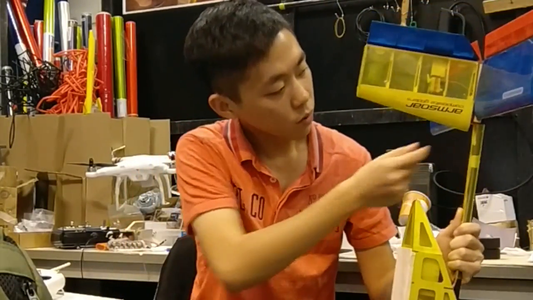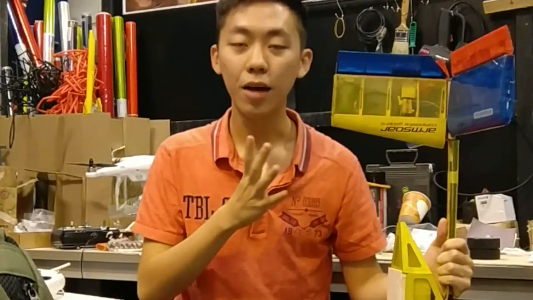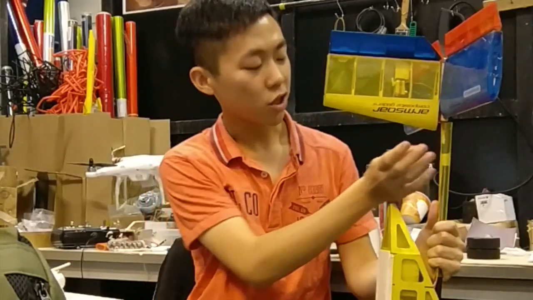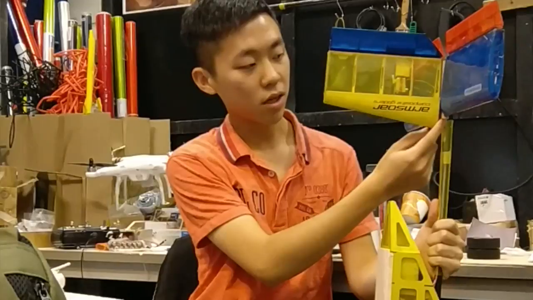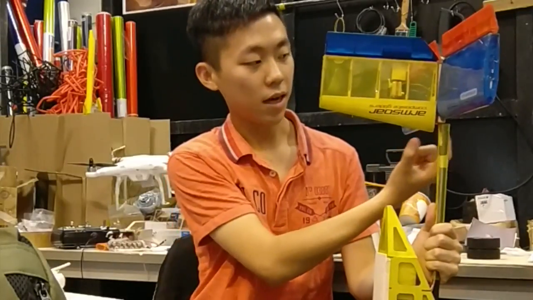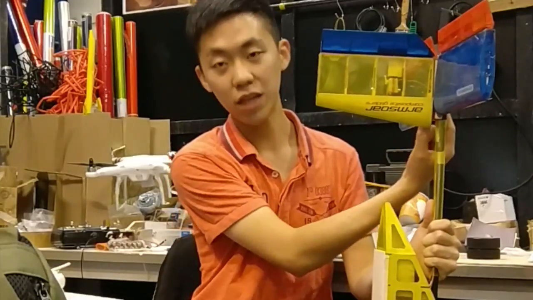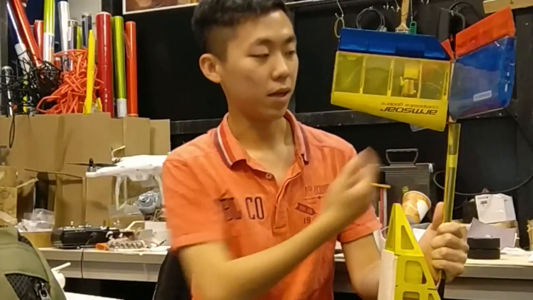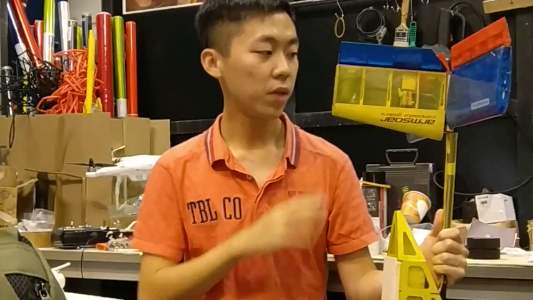We cannot use our hand to clip off this tube. Clipping on is not a problem, but when we have to detach it, we have to use tools to detach the clip here. We cannot use our hand because there's no space for our finger to get into the hole. So this is another possible modification if we have to modify it again.